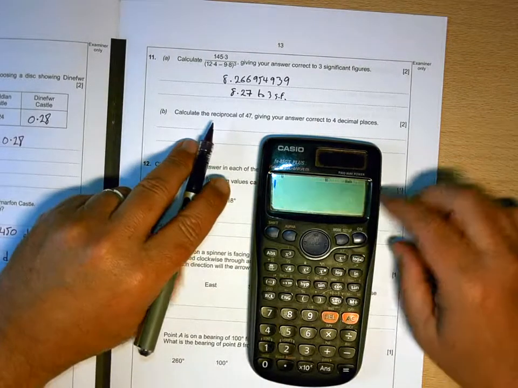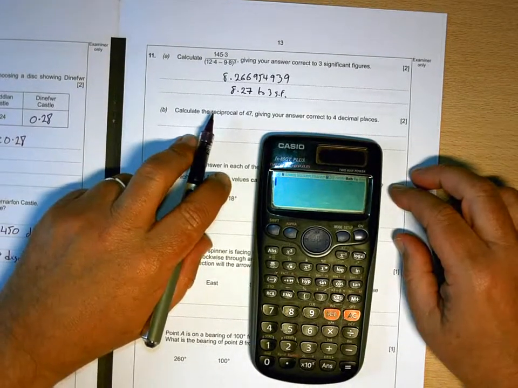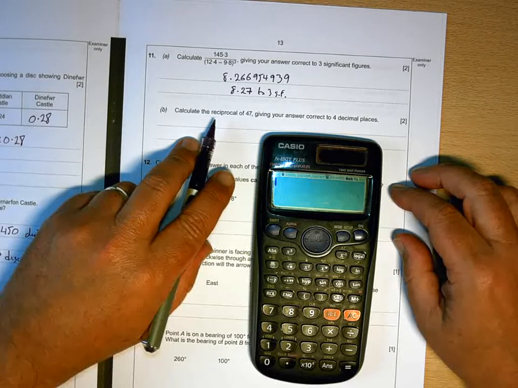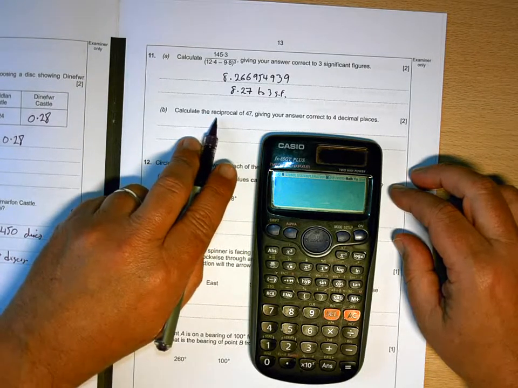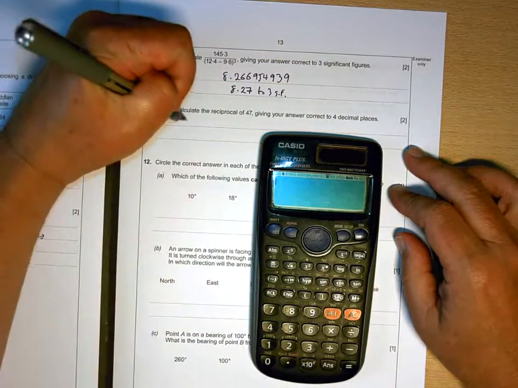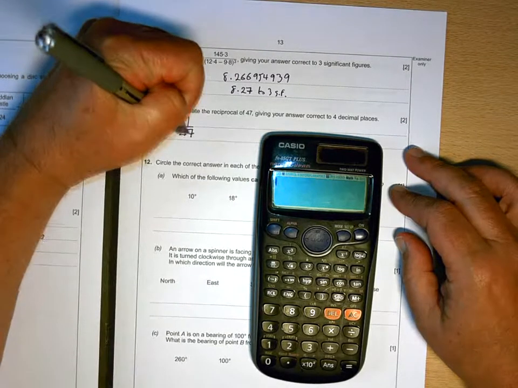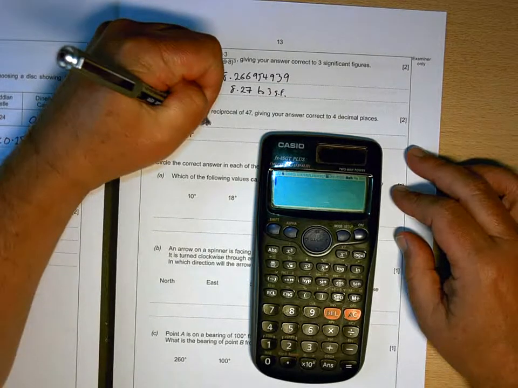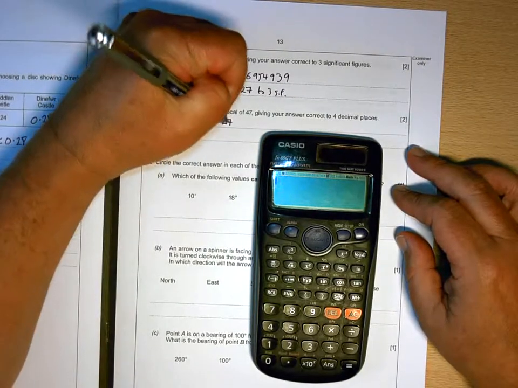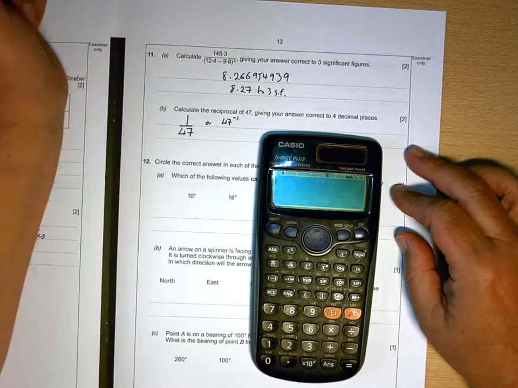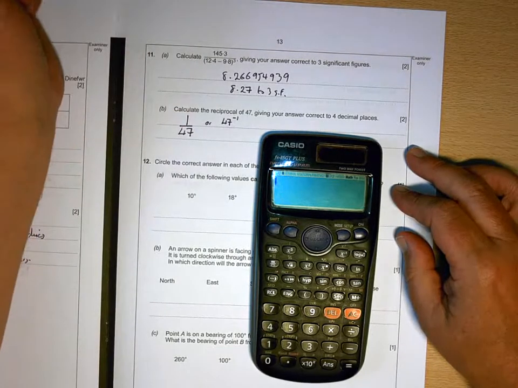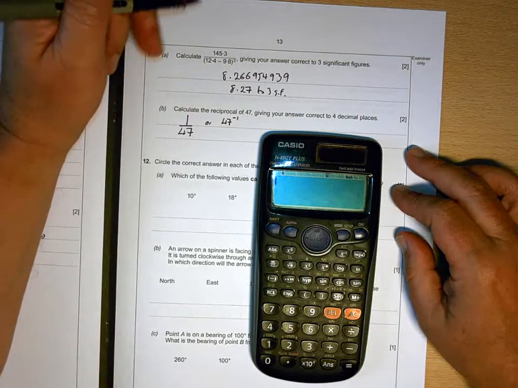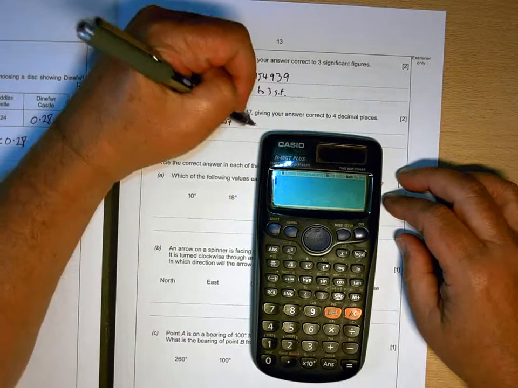Reciprocal is a word, it's a trigger word in maths. What it means is 1 over, and you need to know that. So the reciprocal of 47 means 1 over 47, or you can write it as 47 to the power of -1. Either of those, when you put in your calculator, will give you the right answer, as I'll show you now.